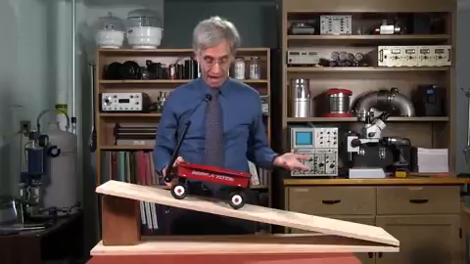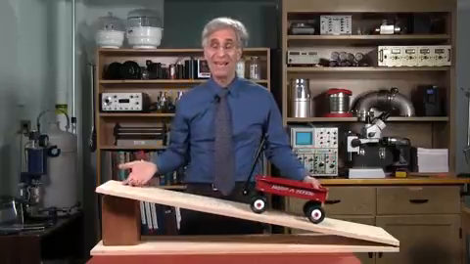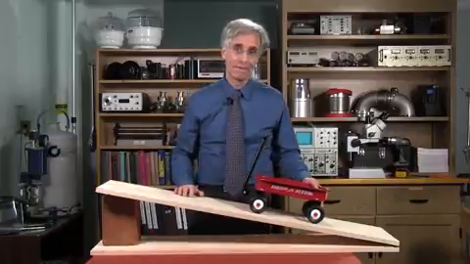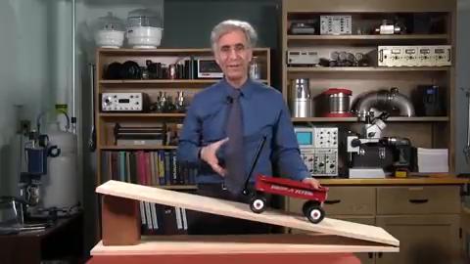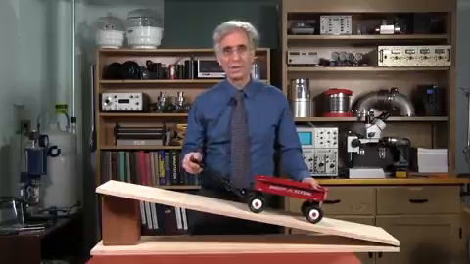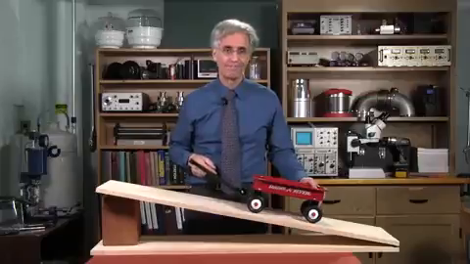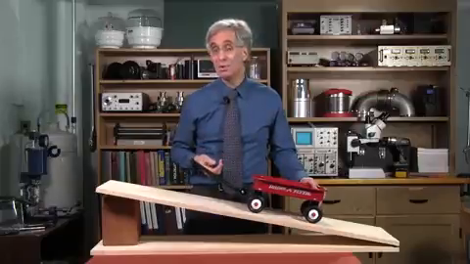It's pretty clear now that if you let a wagon roll freely on a ramp, it accelerates downhill. But what if you intervene and you exert an uphill force that's equal in amount to the downhill ramp force? How does the wagon move?